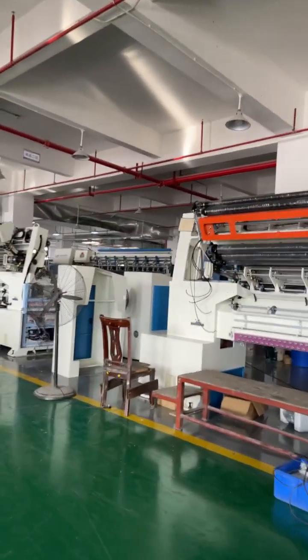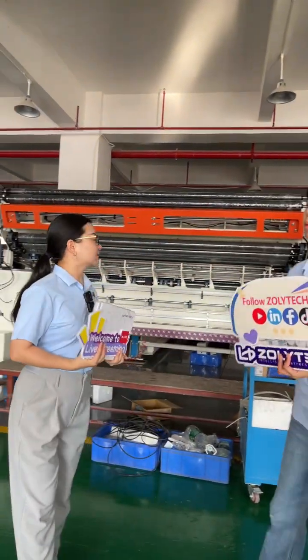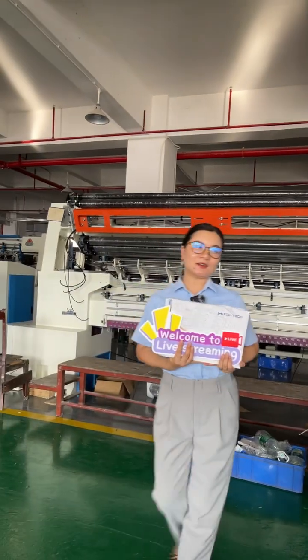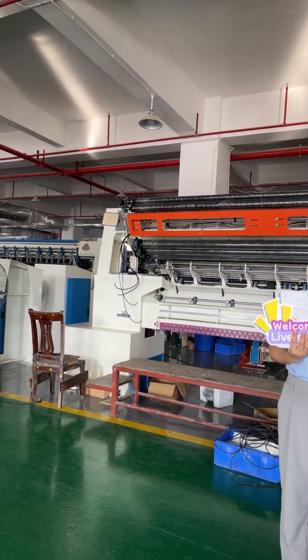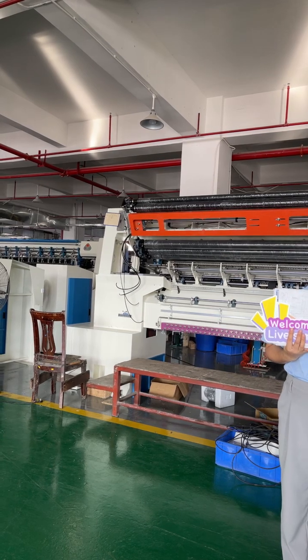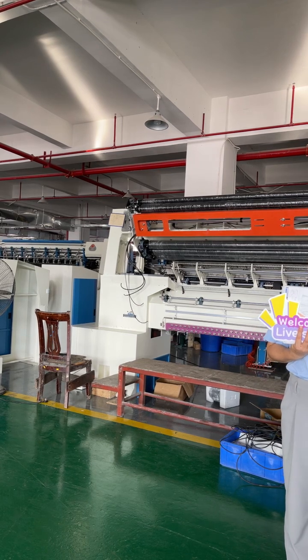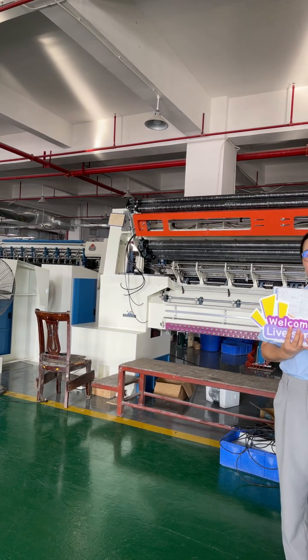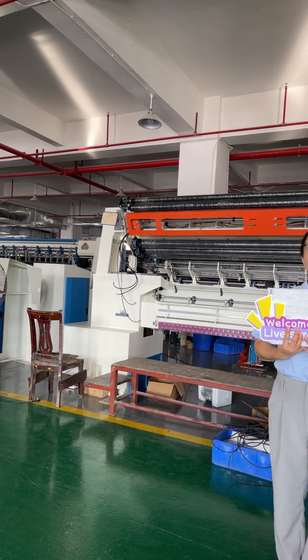And now you can see here is the multi-needle quilting machine assembling line. There are two types of multi-needle quilting machines under assembly in our factory. One is the lock stitch quilting machine, and the other is the chain stitch. The chain stitch multi-needle quilting machines are focused on mattress panel quilting.